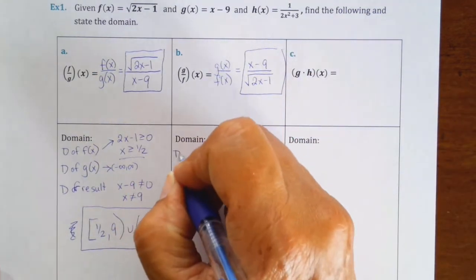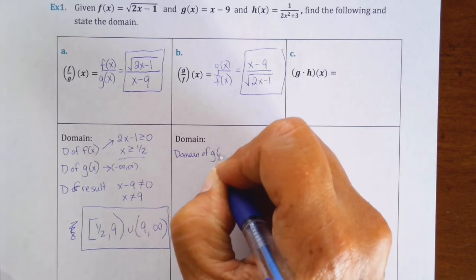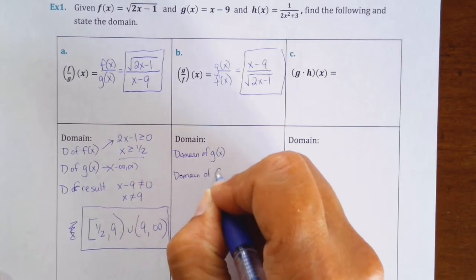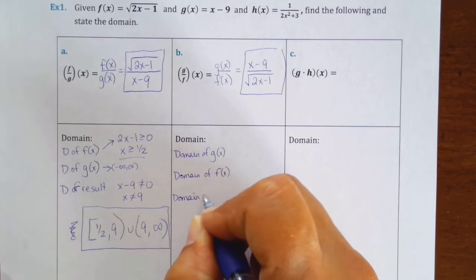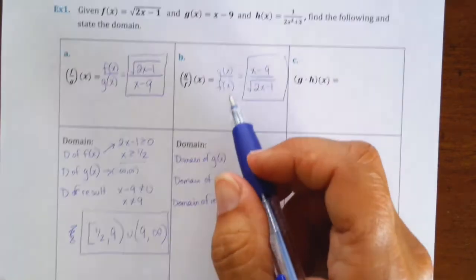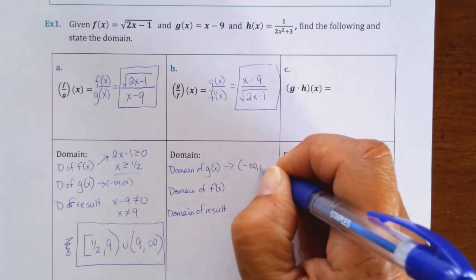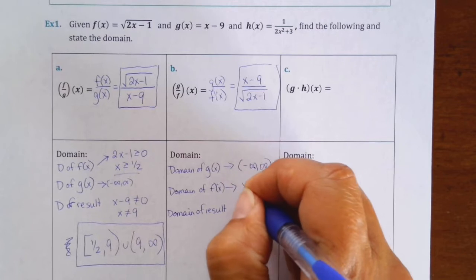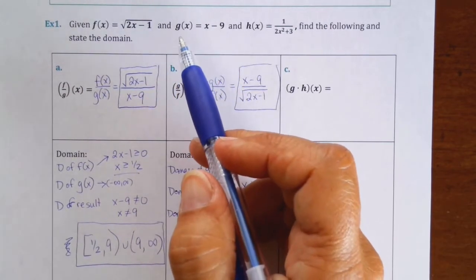So we need the domain of g of x. I know we already did this before, but I'm still going to write it down. The domain of f of x and the domain of the result. Okay. All right, so g of x we already talked about. Domain was all real numbers, right? I'm not going to do those over, but I'm just going to rewrite them. Domain of f of x we already talked about. X has to be greater than or equal to 1/2. Now that's from just these individual functions, okay?